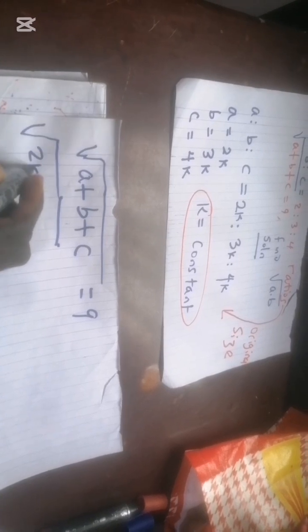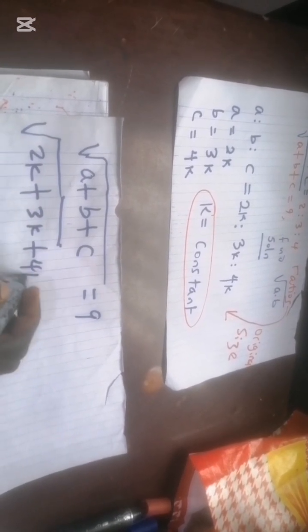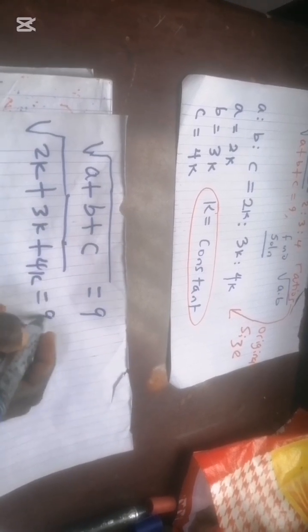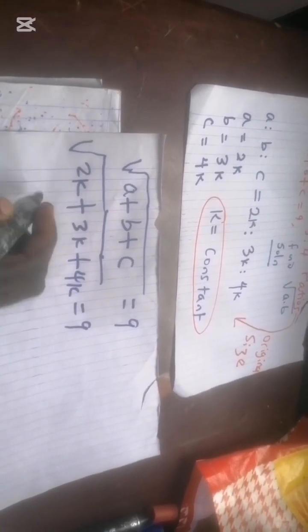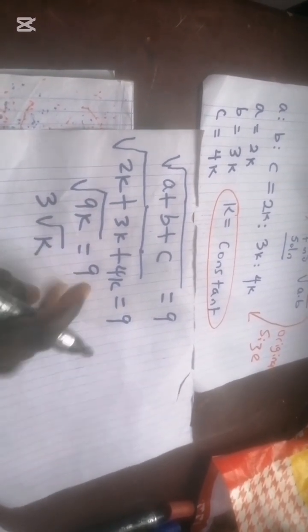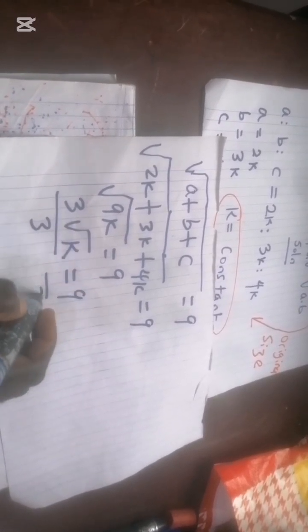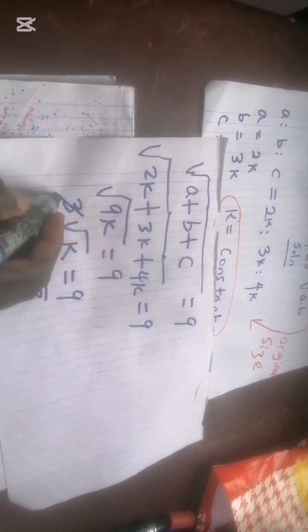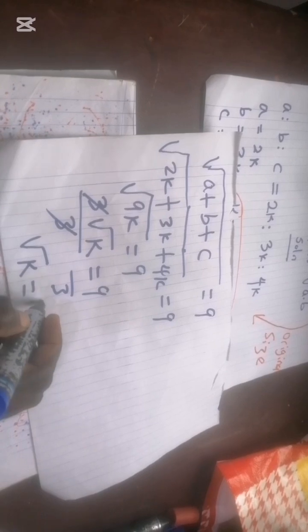That is 2K plus 3K plus 4K is equal to 9 under the root. Now, what is 2 plus 3 plus 4? That's 9. So square root of 9K is equal to 9. So what is square root of 9? 3. But square root of K, we don't know. So this one is still 9. So we can divide both sides by 3. Do you see that? This will cancel. That means that root K is equal to 3.